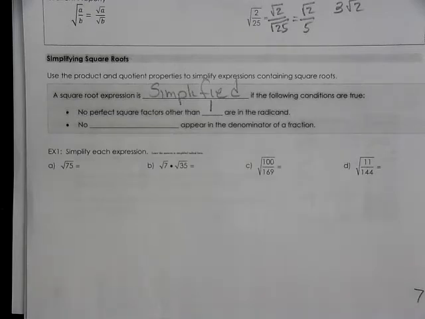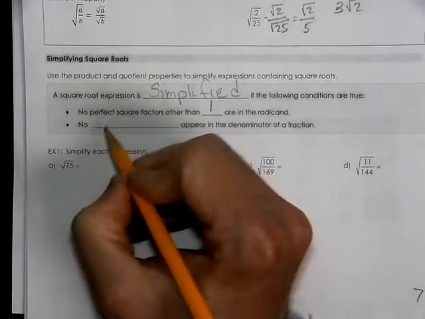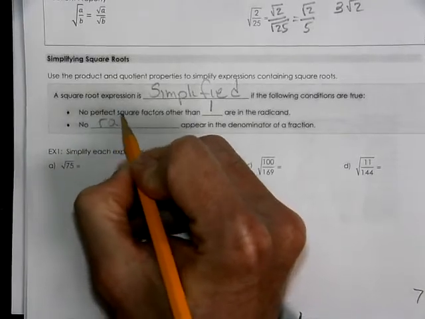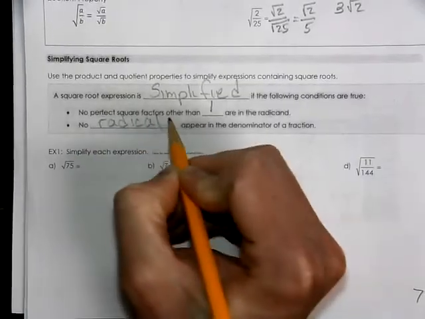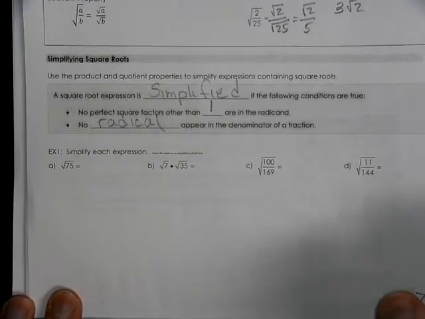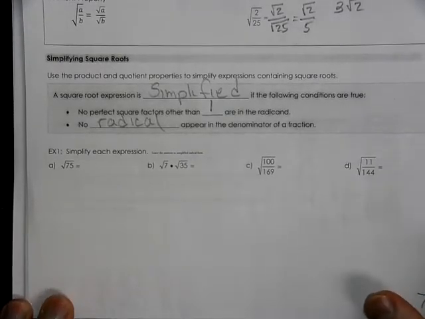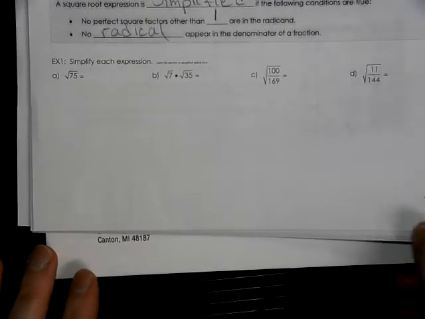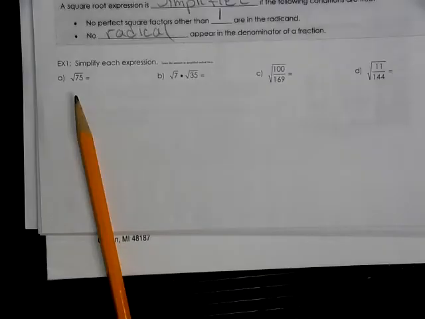So nothing can be broken down. And no radical appears in the denominator of the fraction. So that's what would make this simplified. So we're going to simplify these radicals.